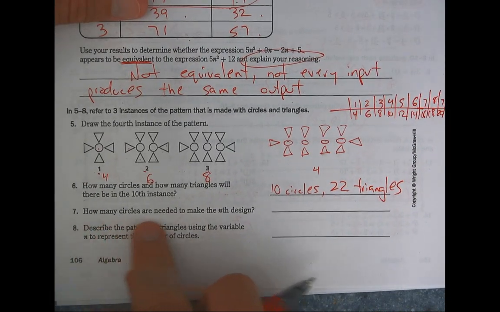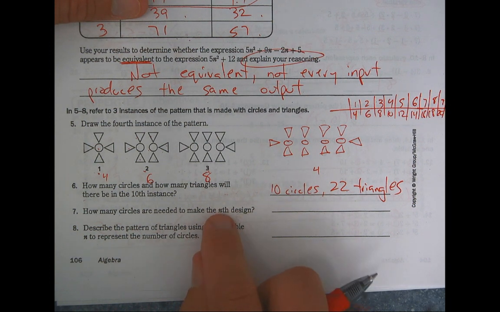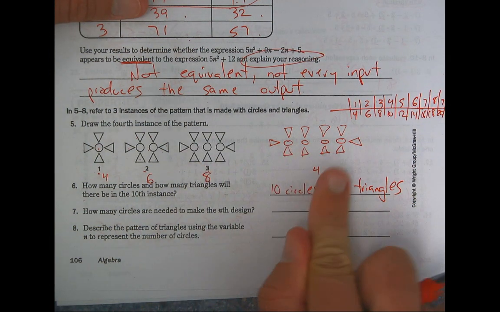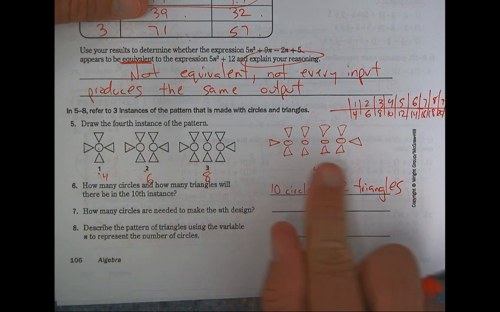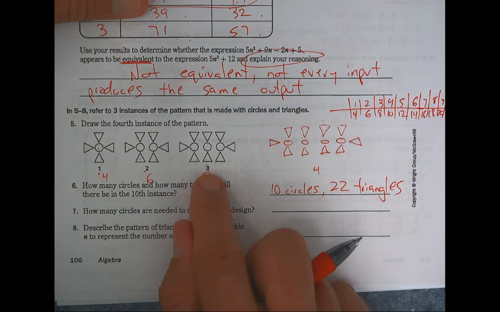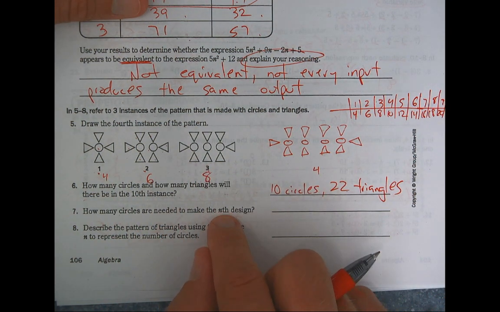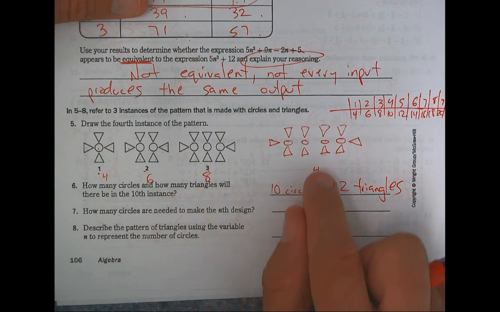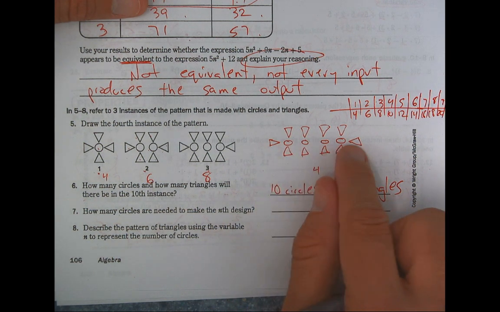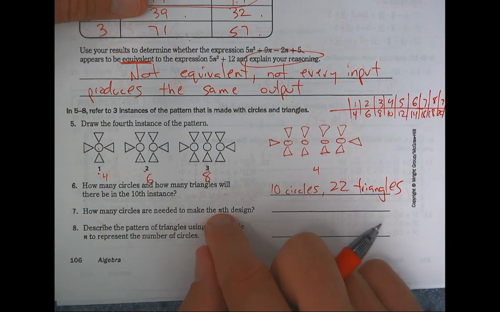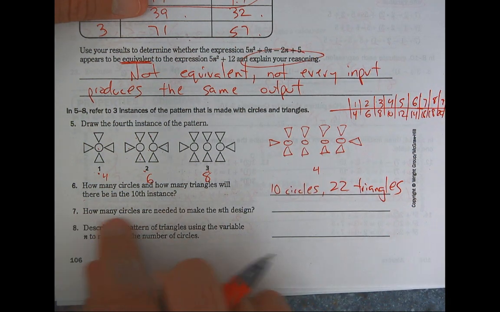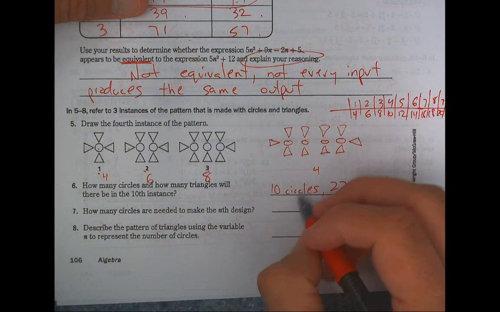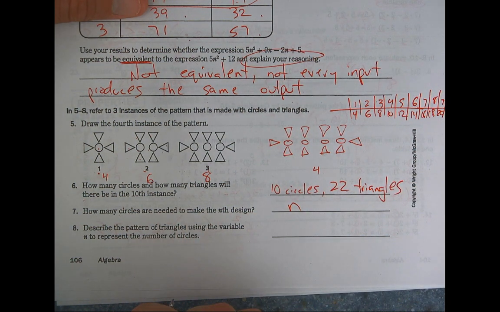So first of all, how many circles are needed to make the nth design? When you see nth, it just means any term. If I ask you any term, how many circles are there? So 3 is the n. And how many circles are there? 3. 4 is the n. How many circles are there? 4. So whatever n is, that's how many circles there are. So how many circles are needed to make the nth design? N circles.